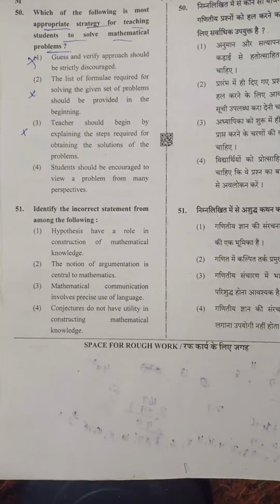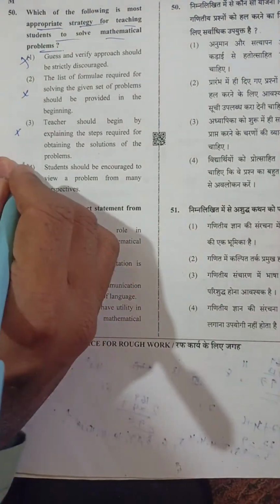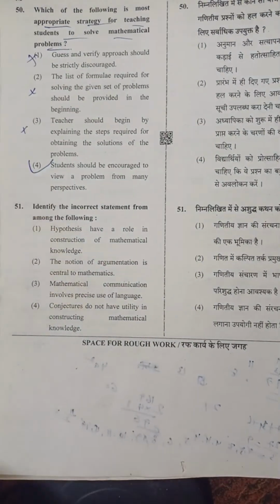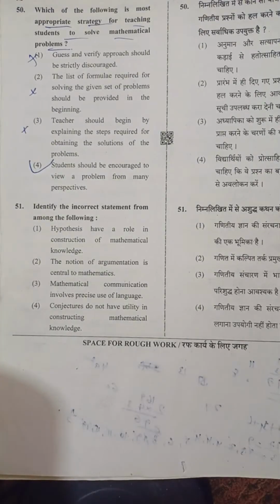So the teacher has to encourage the students so that they get enough confidence to solve the problems. Here the answer is student should be encouraged to view a problem from many perspectives. So in different kinds of ways, the student can solve this problem.